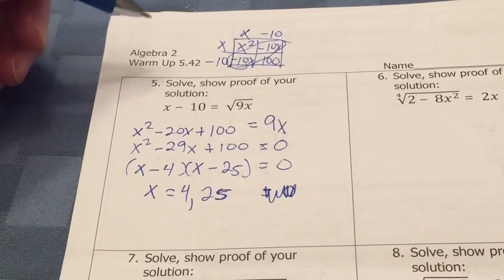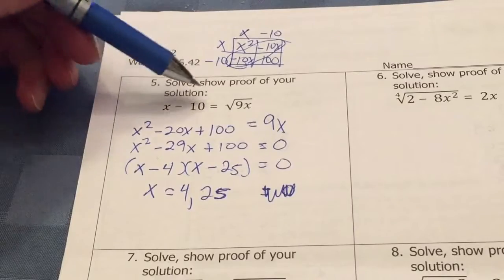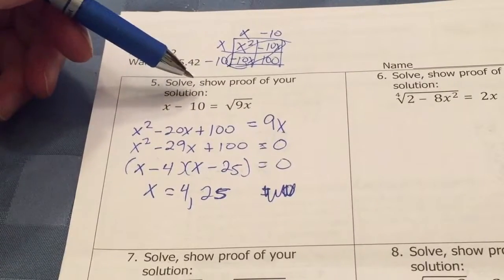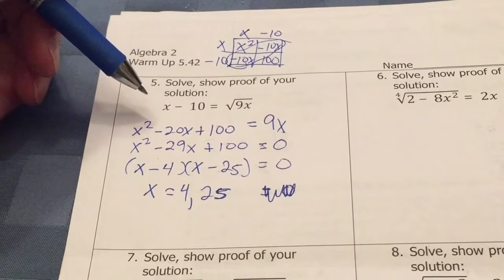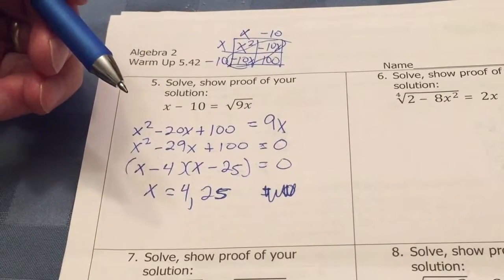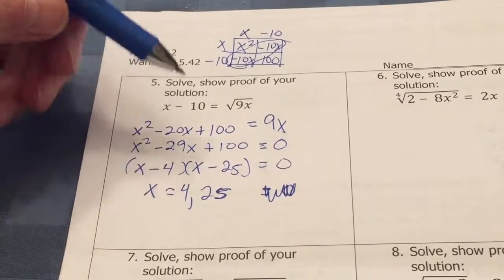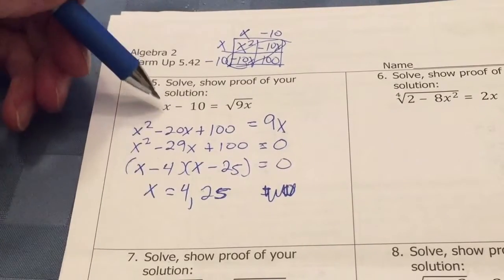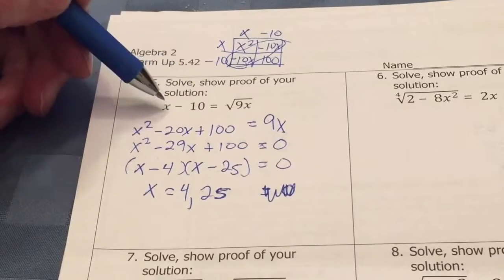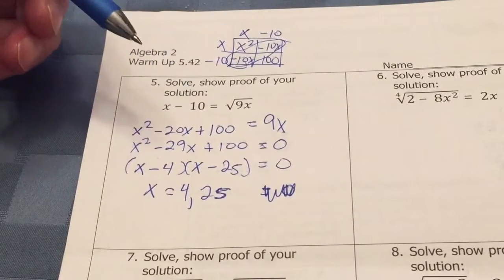Now, as I've said before, when you're squaring a variable, you should make sure that the answers will check, that you haven't introduced some untrue statement. With 4 replacing x, 4 minus 10 is negative 6.